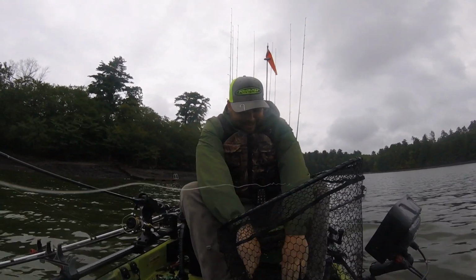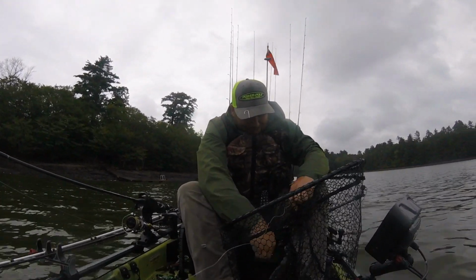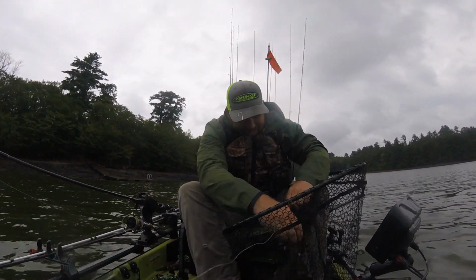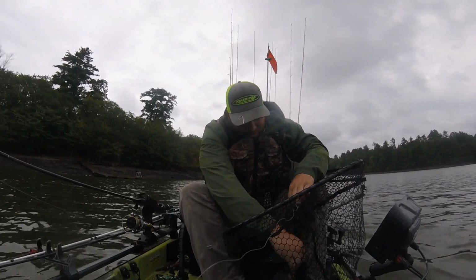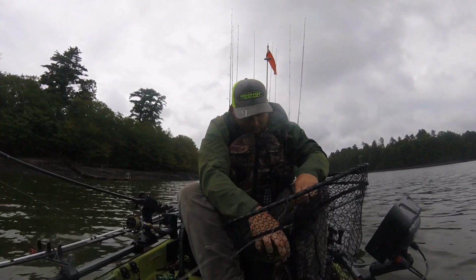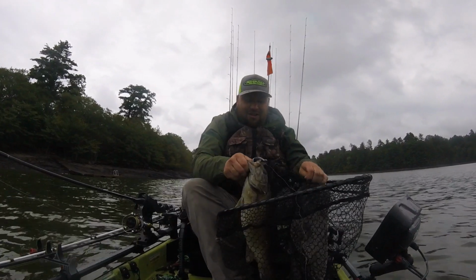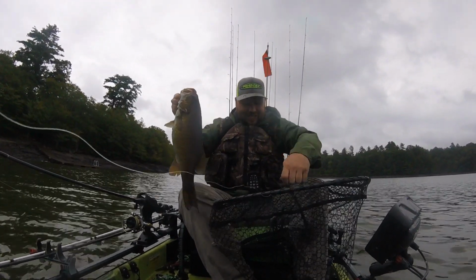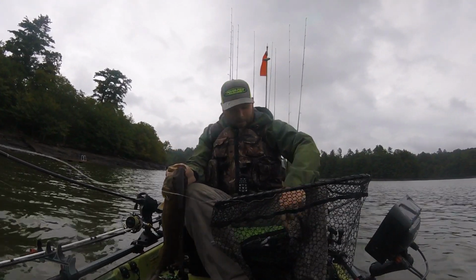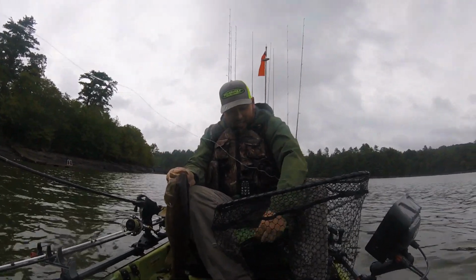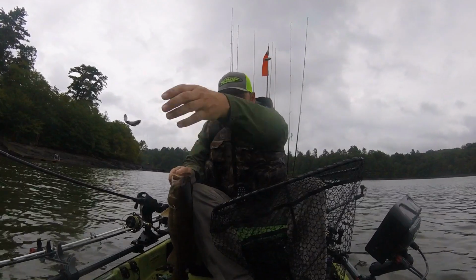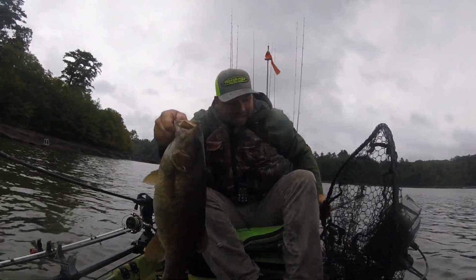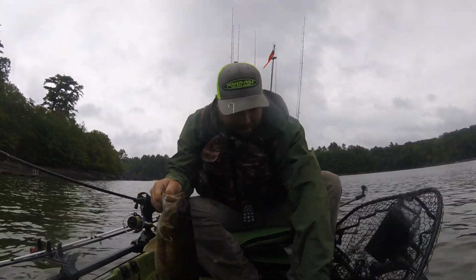Oh my god, this thing's a freaking tank. Oh, what a hook set, man. What a hook set. Oh my god, look at that monster. Oh my god. I said move out a little deeper.